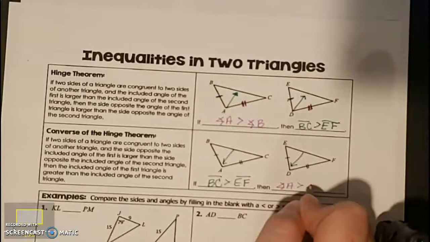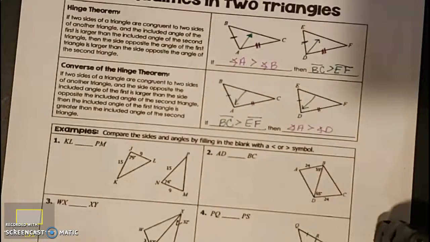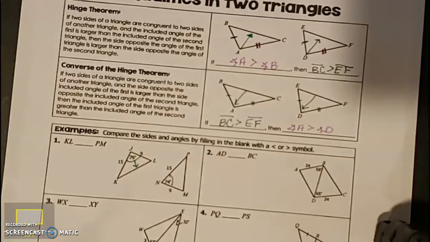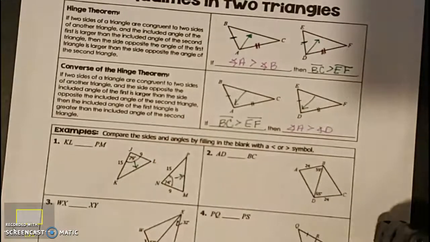Okay, so it says examples, compare the sides and angles by filling in the blank with a less than or greater than symbol. Okay, so we look at the two triangles. They have two congruent sides. Angle J is larger than angle N. So that means the side across from angle J, which is KL, is greater than the side across from angle N. So that will be greater than.